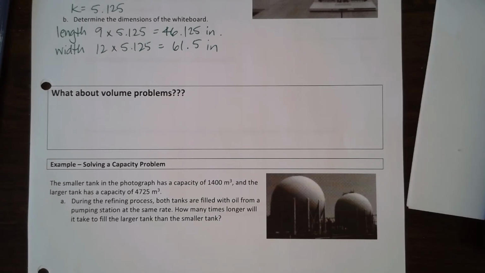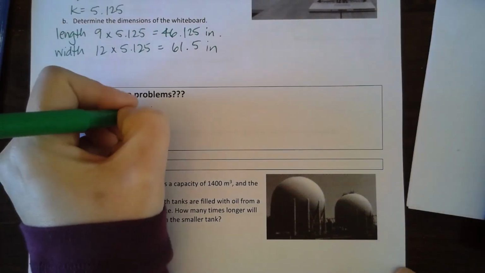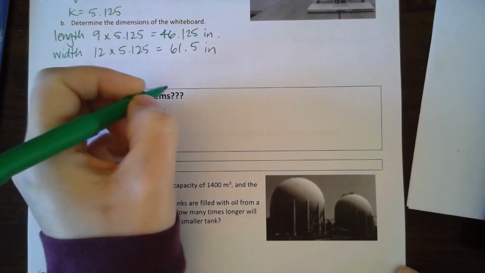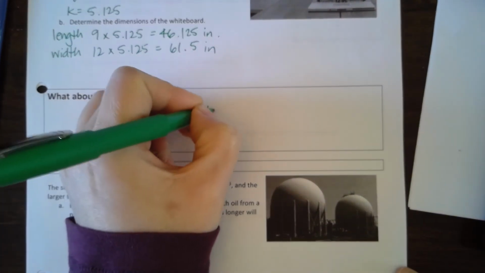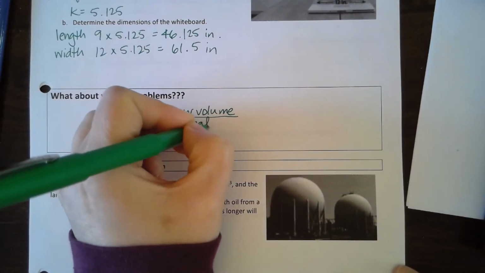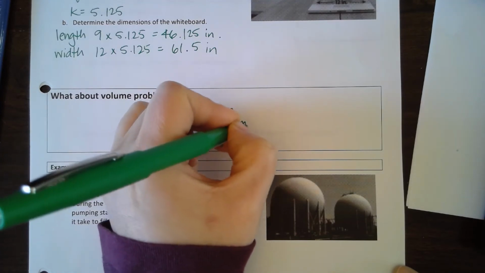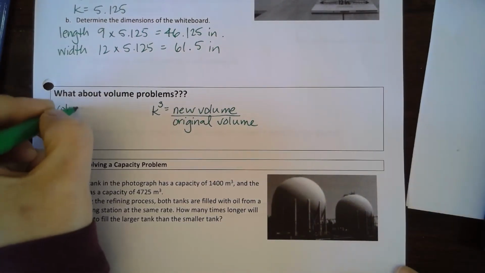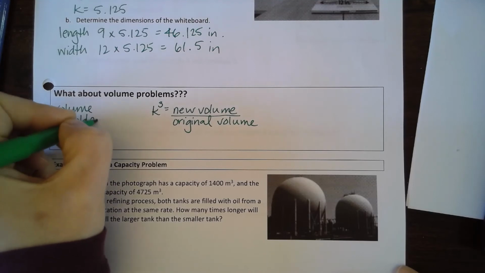So what about volume problems? Well, hopefully from the graphing activity that you did, you see that volume also has its own kind of issues we need to think about when we're talking about scaling up volume, or scaling down volume. So we need a new formula, not terribly new, and it shouldn't be very surprising either. Because volume happens in 3 dimensions, right? Volume problems are cubic problems.